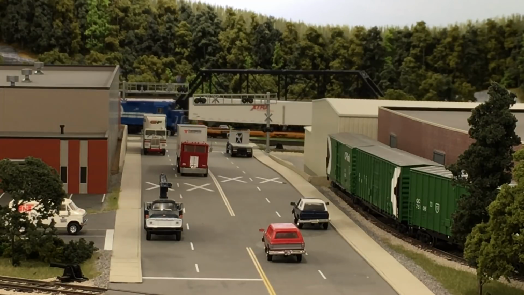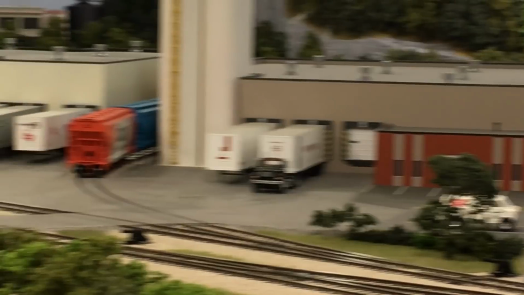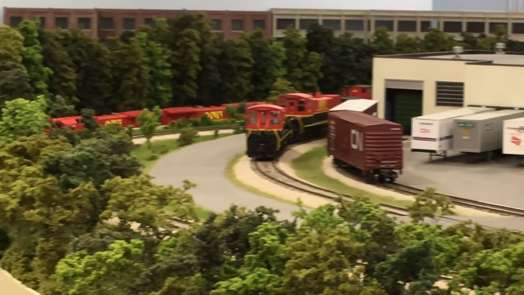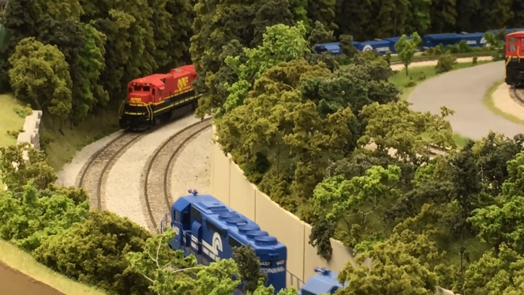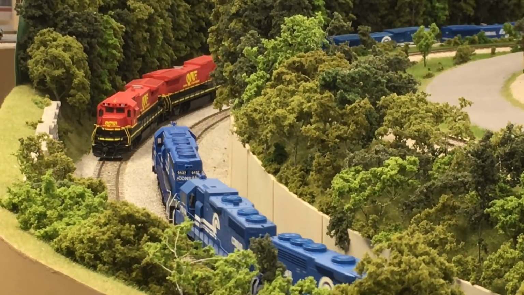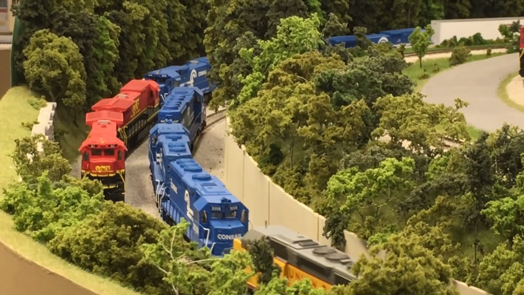Flashing lights aren't working because I haven't got them plugged in. And then they make their way down grade through the visible part of the helix. And there's our automobile train coming up again the other side. What a nice meet.